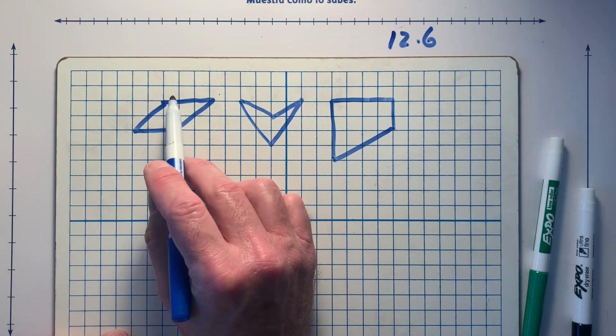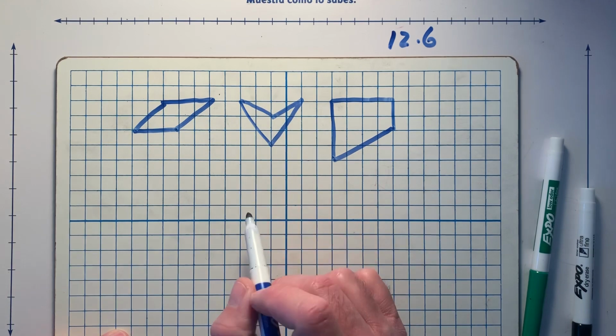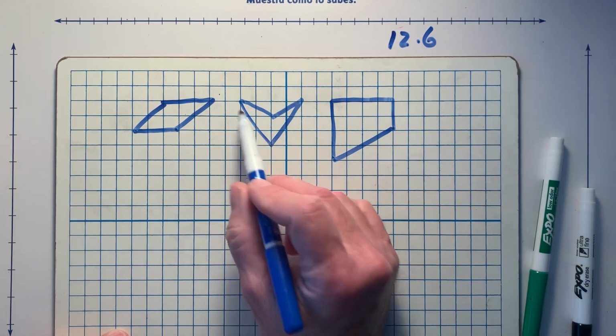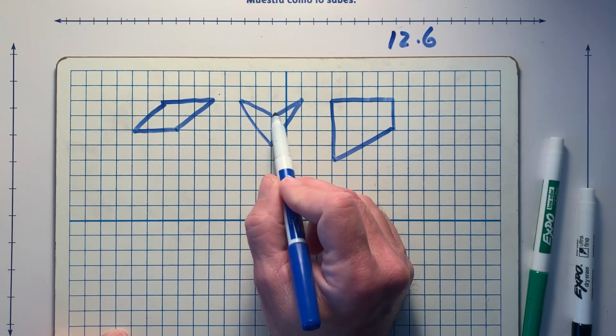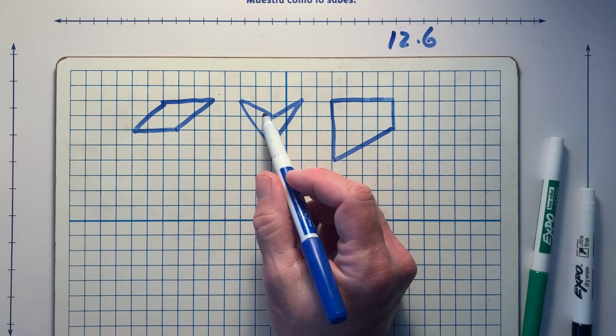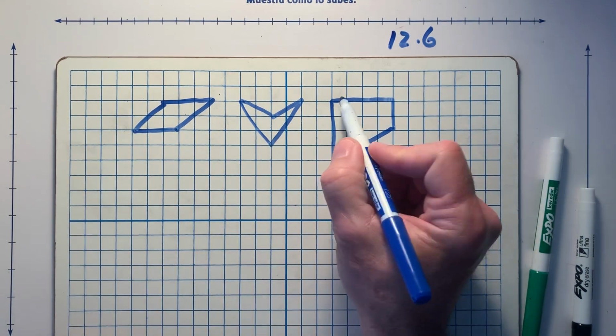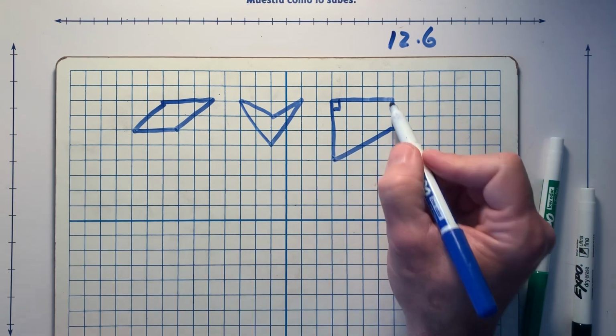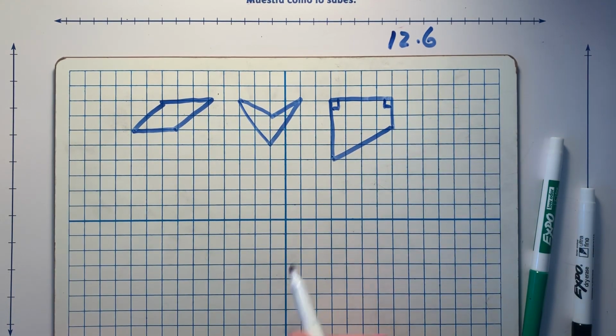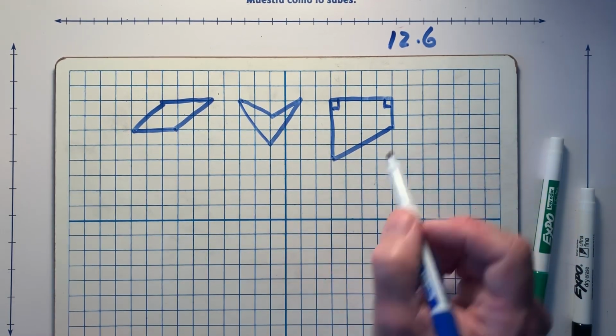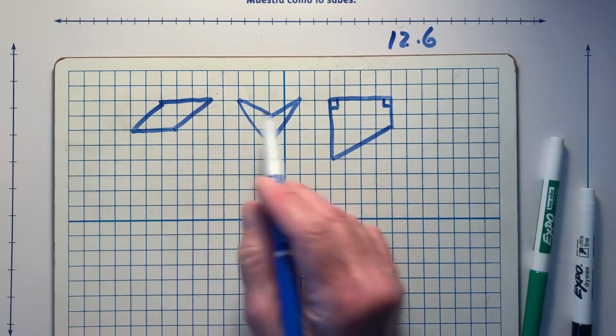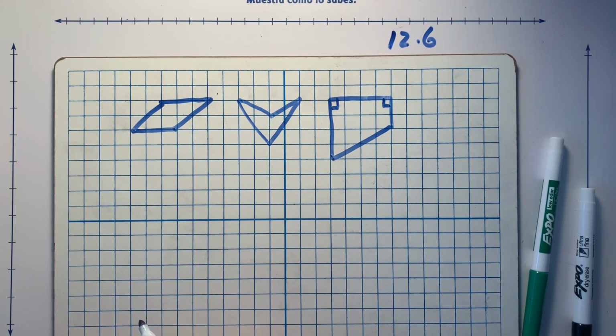So all three of these have four sides. They have four angles, and if we count the inside huge obtuse angle there, that's more than 90 degrees. This one happens to be 90 degrees and 90 degrees. So we have some with 90 degrees, some less than 90, some more than 90, but we have three quadrilaterals, all have four sides.